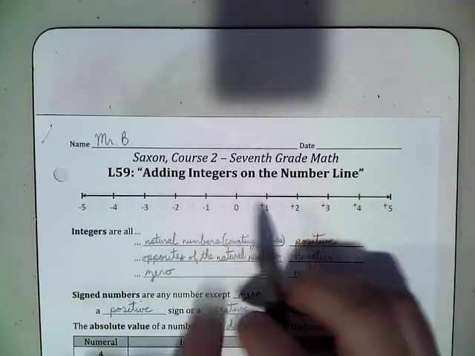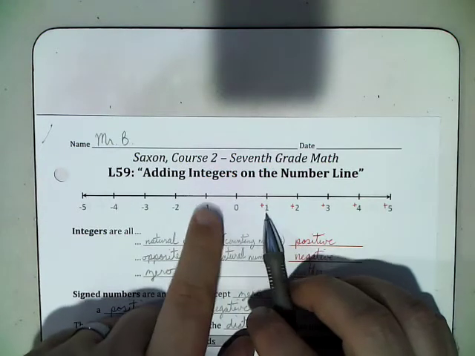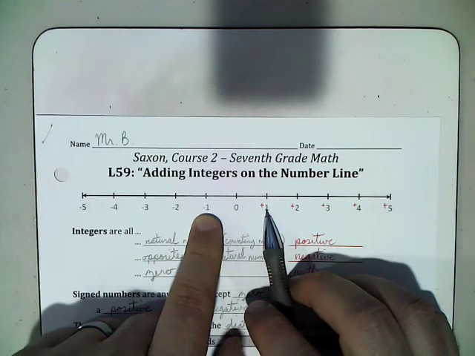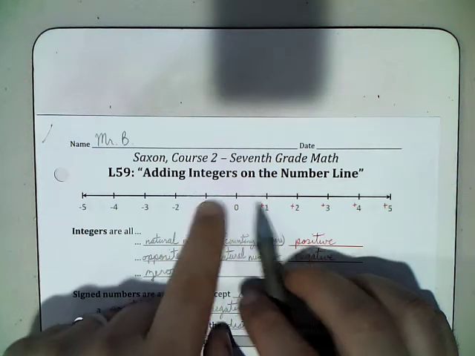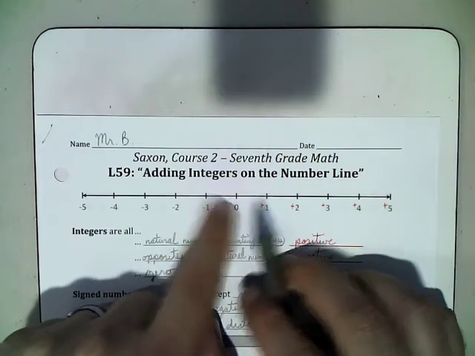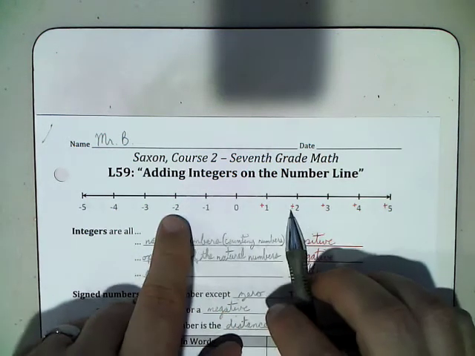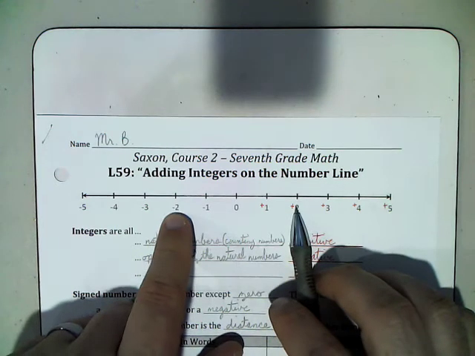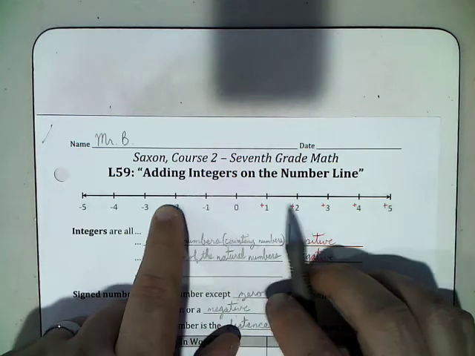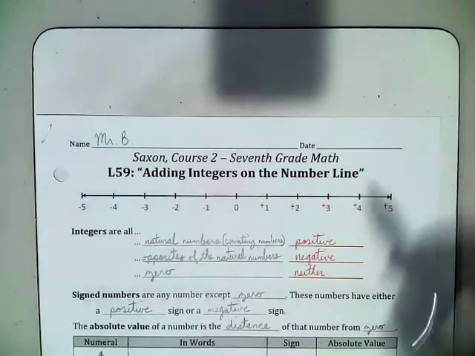So if I come up to my number line here, if I consider the distance from 0, hopefully you can see that -1 and +1 will have the same absolute value since they're both a distance of 1 unit from 0. -2 and +2 will have the same absolute value since they both have a distance of 2 units from 0, and so on and so on and so on.